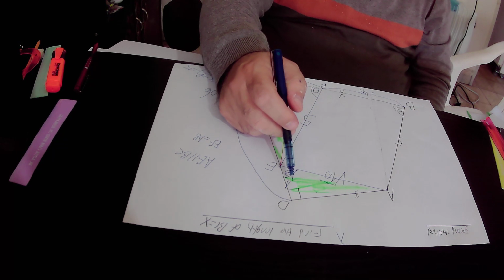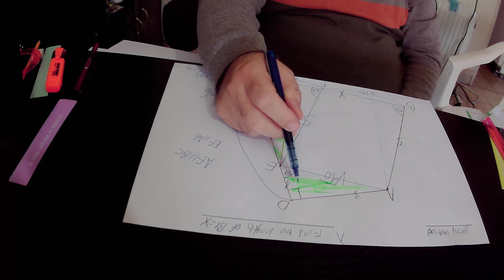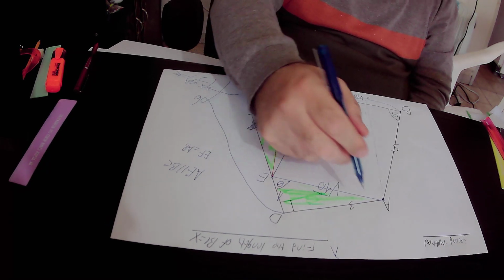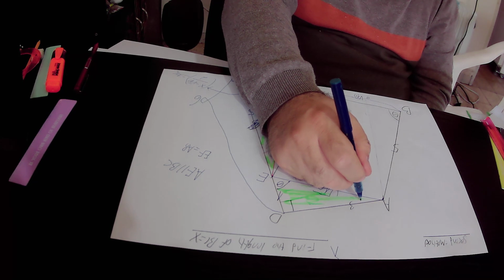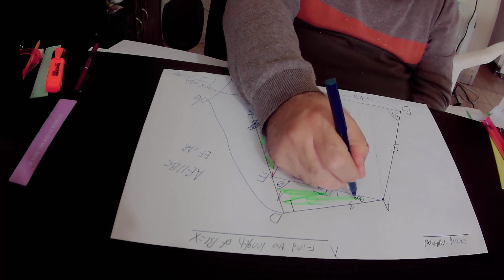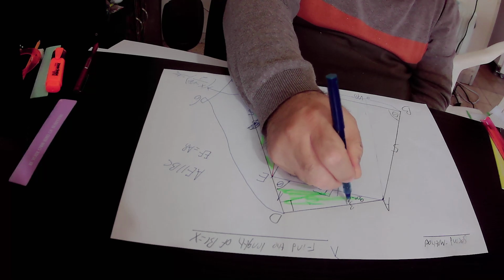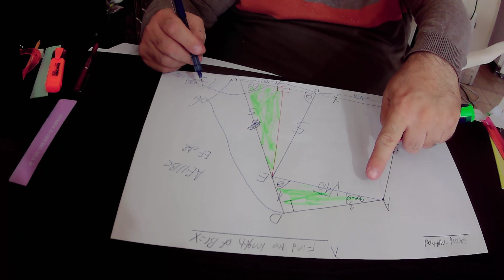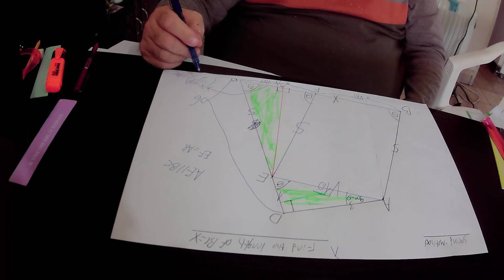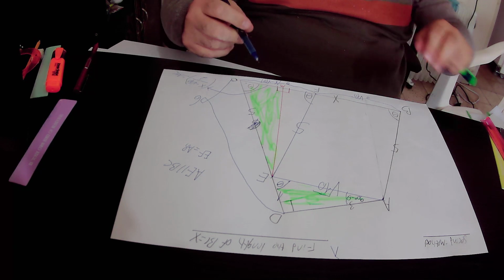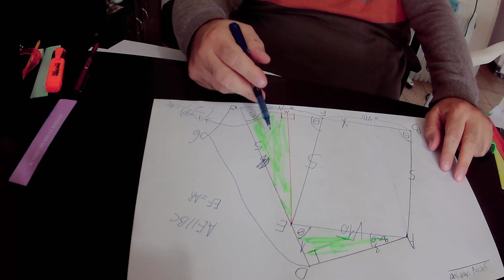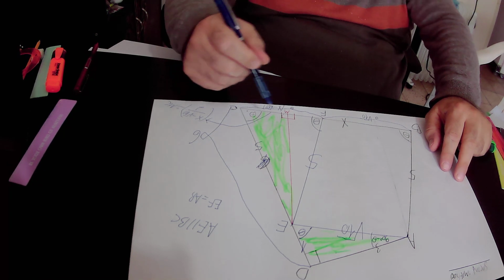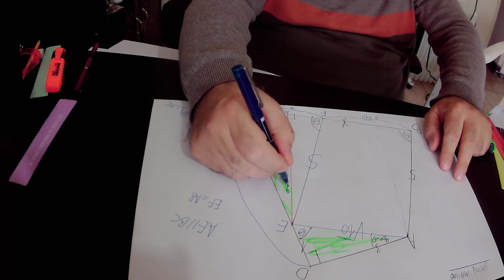But here in the right triangle ADE, because this angle equals 90 degrees and this angle equals theta, this angle must be equal to 90 degrees minus theta, in order to complete the sum of the angles in this triangle, 180 degrees. Likewise, in the right green triangle EMC, this angle equals 90 degrees, this angle equals theta, so this angle must be equal to 90 degrees minus theta.